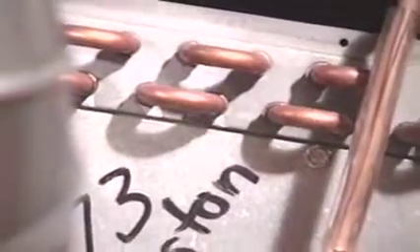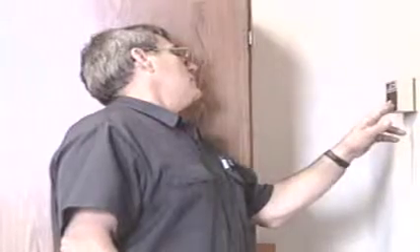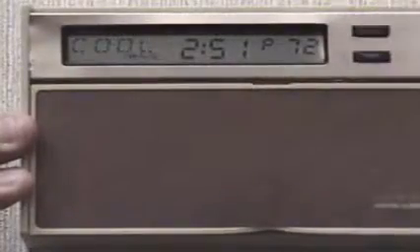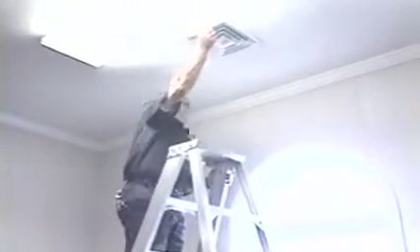Once the evaporator coil is defrosted, reassemble the unit, remove the lock and tag, and turn it back on. Now you're ready to test the system. Set the thermostat at 72 degrees and check the airflow at the supply registers.